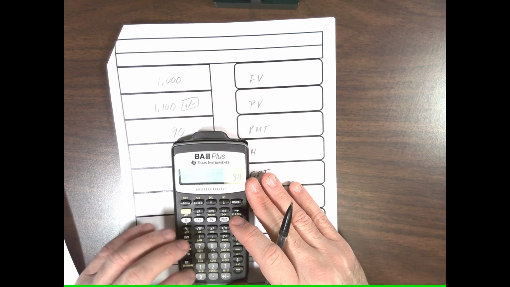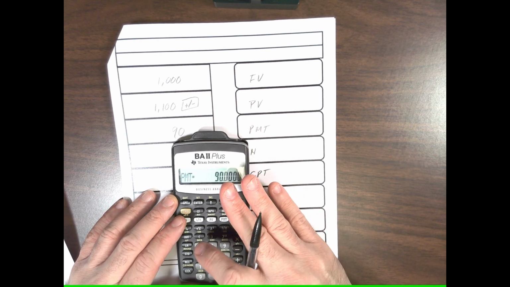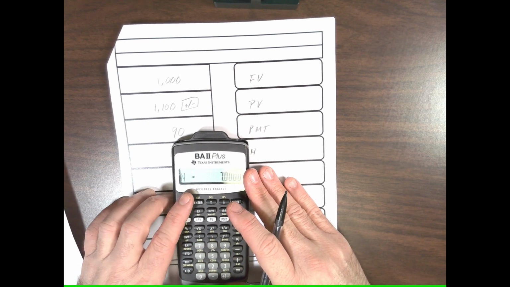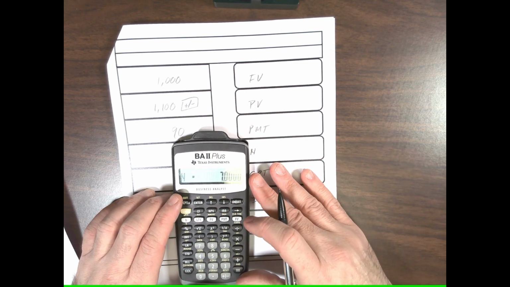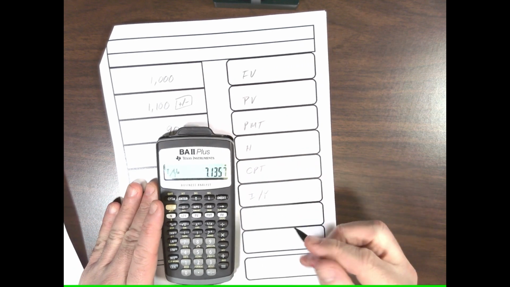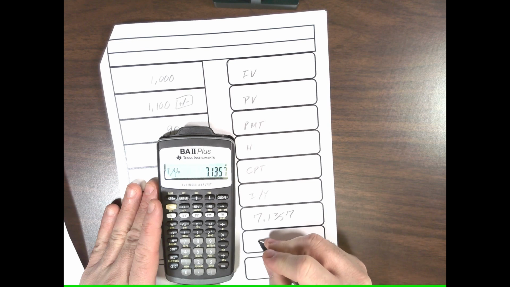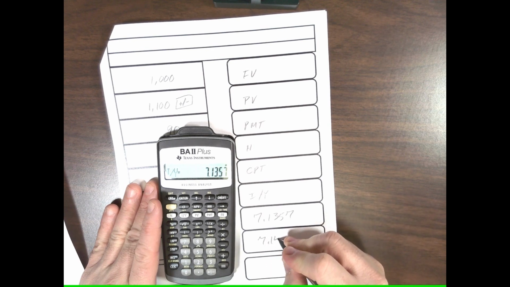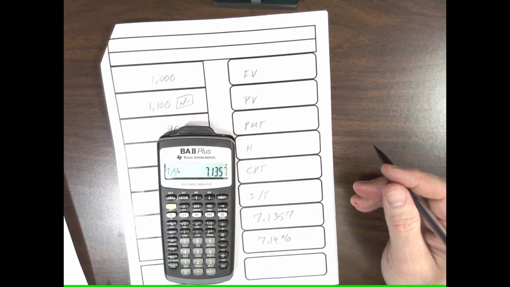We have a $90 payment, and we're going to have 7 years before we have maturity, so 7N, and we're trying to determine the yield to maturity, which is compute I over Y. And that gives us 7.1357 or 7.14%. Now that one's done.